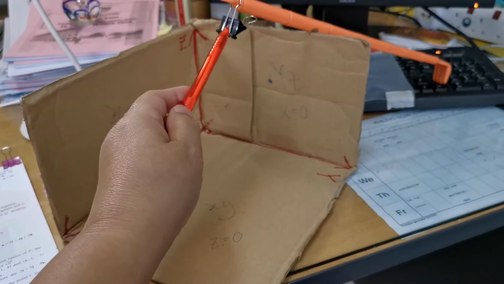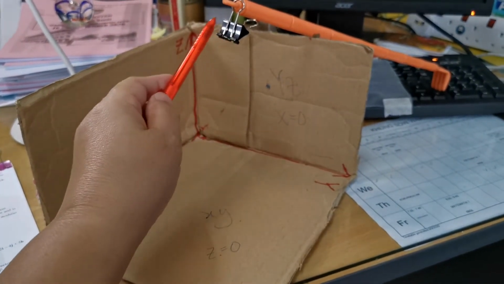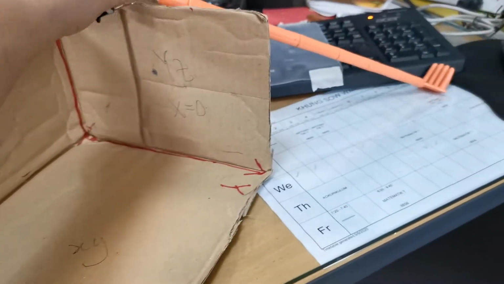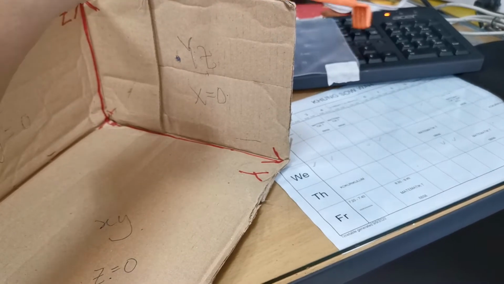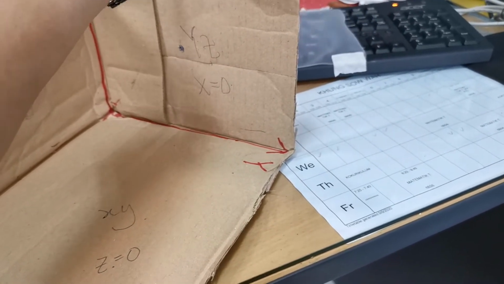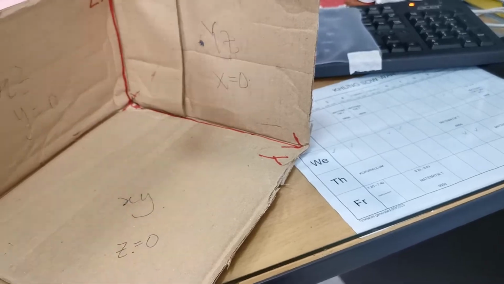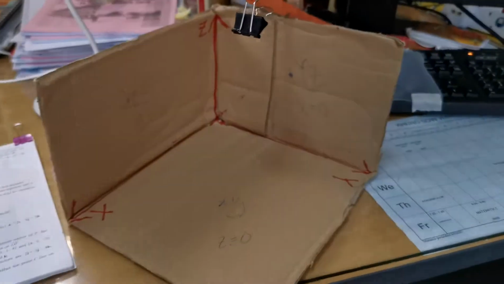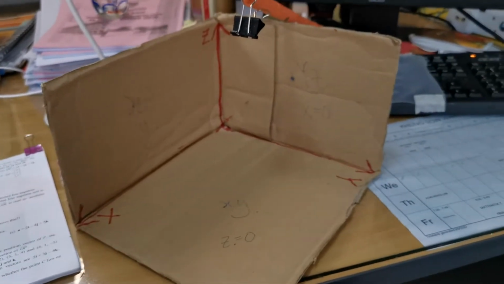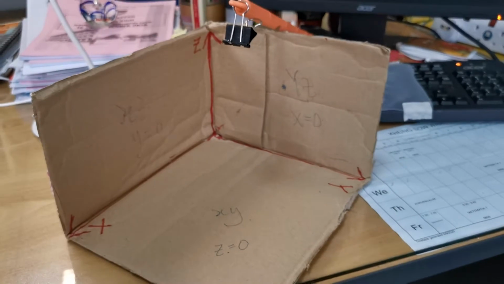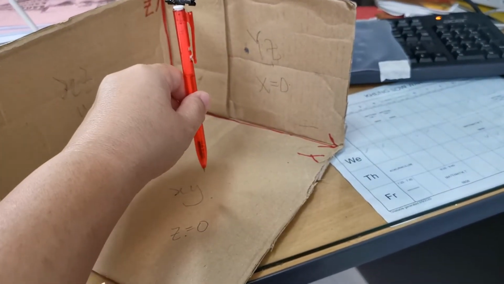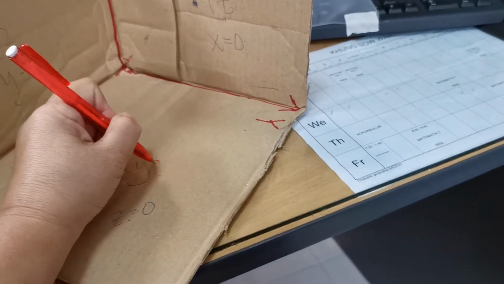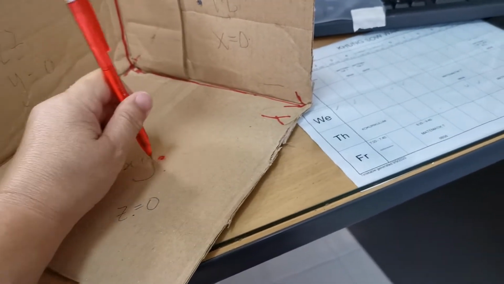Let's say imagine this is an object hanging in the 3-dimensional space. How are we going to name the position of this object? Imagine this is the object, and this is the vertical distance directly from the object going down to the horizontal plane.